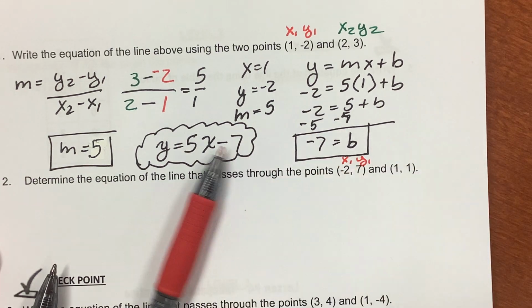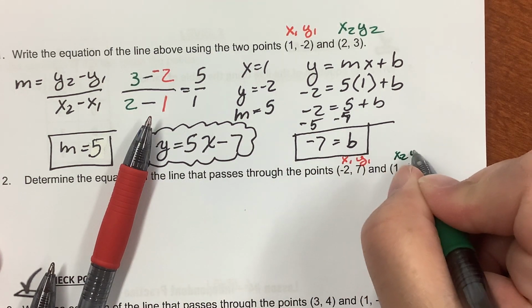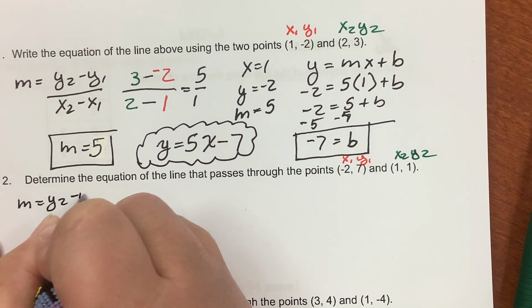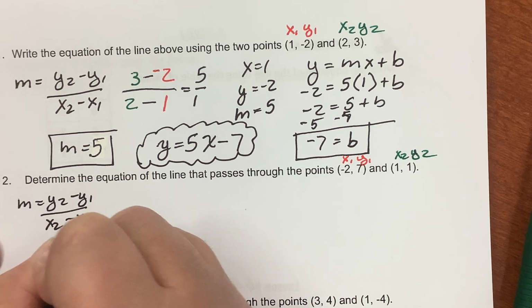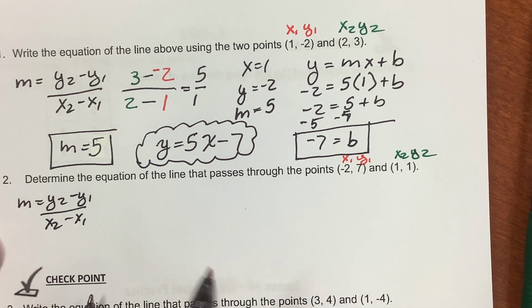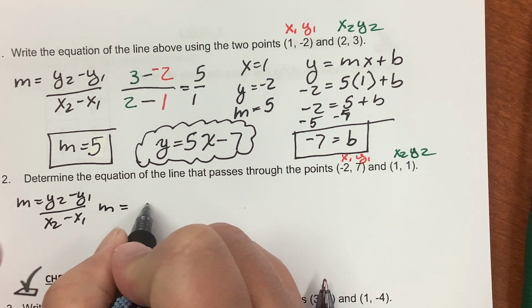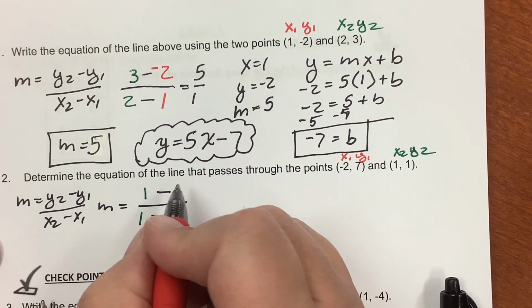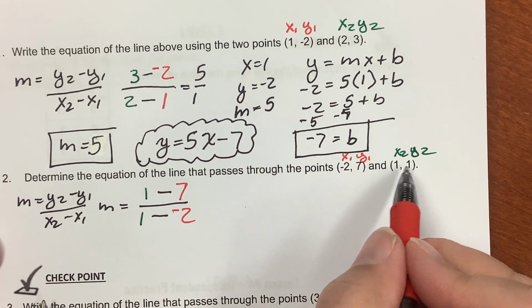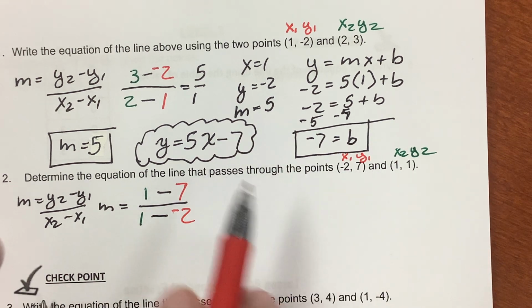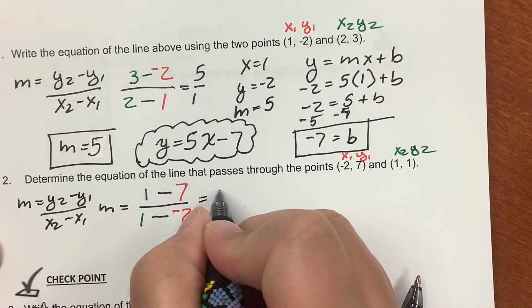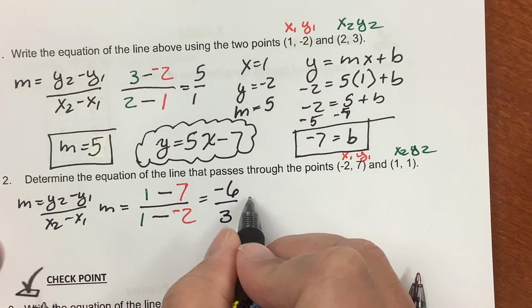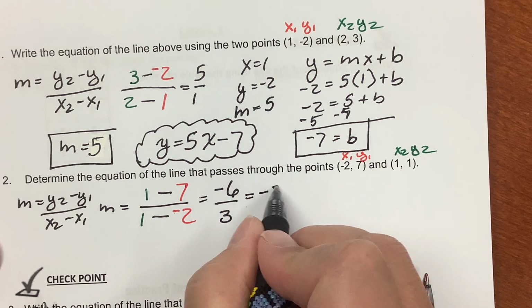x1, y1, x2, y2. And I'm going to fill them into the formula. M equals y2 minus y1 over x2 minus x1. So m equals subtracting 1 minus 7 over 1 minus negative 2. 1 minus 7 is negative 6. 1 minus negative 2 is positive 3. Divide and you get negative 2.